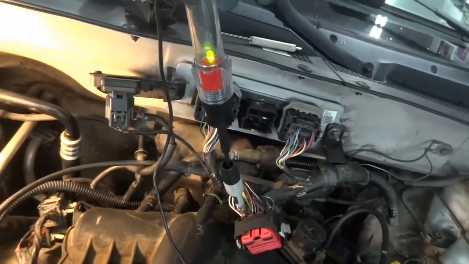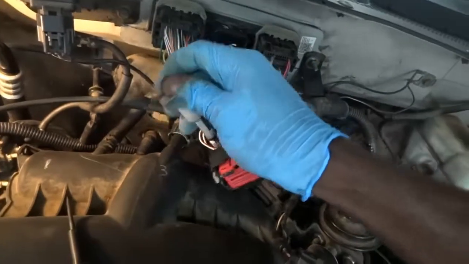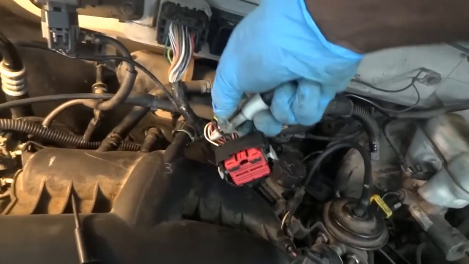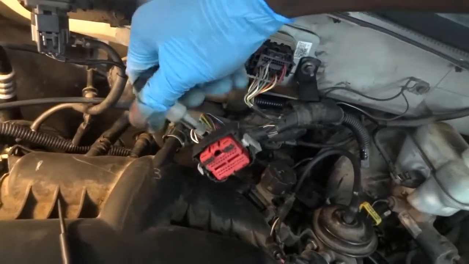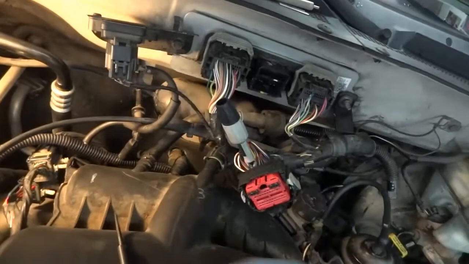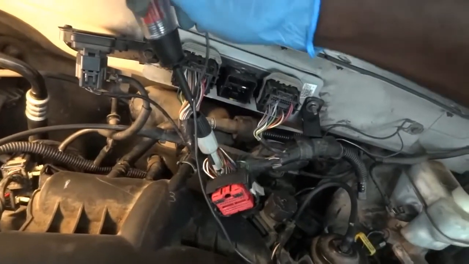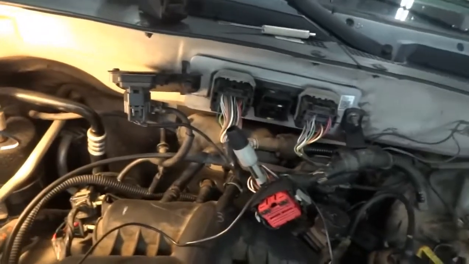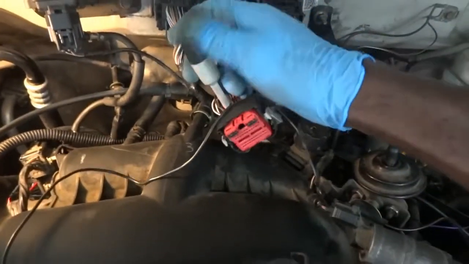Right there, test light is lit. Now let's do the same thing on the other wire. I'm on the second wire right now, and right there test light is lit. So all three of our ground wires are good.